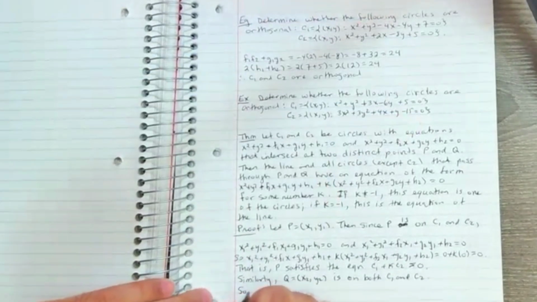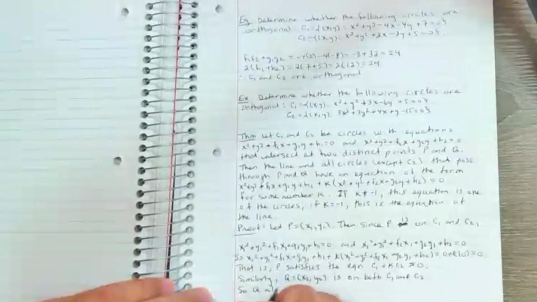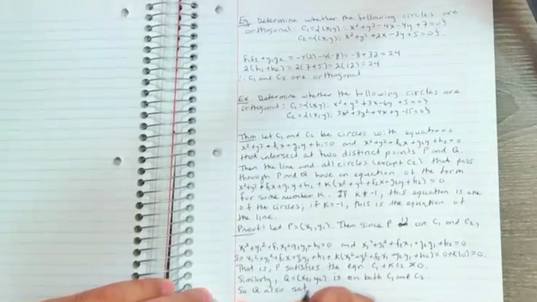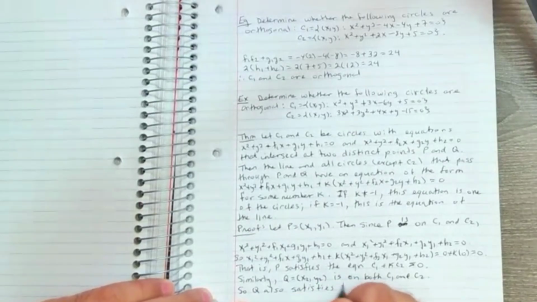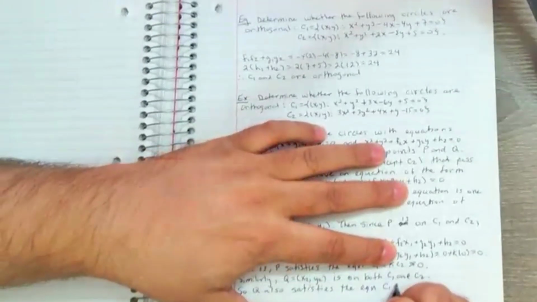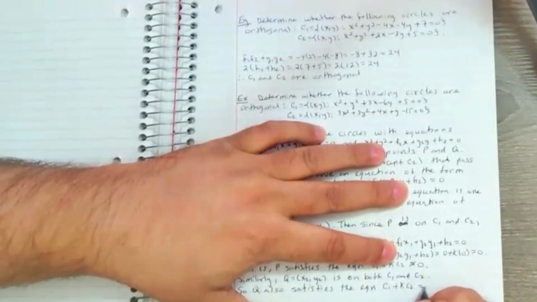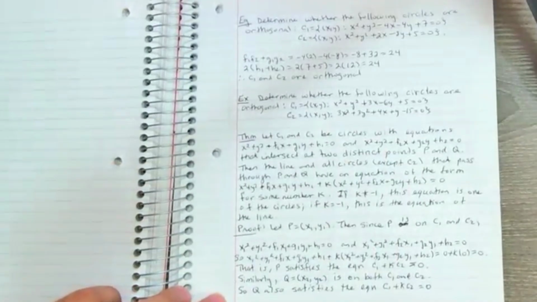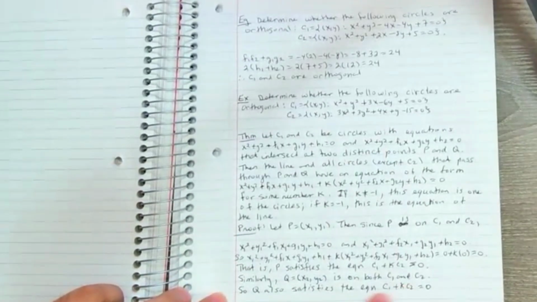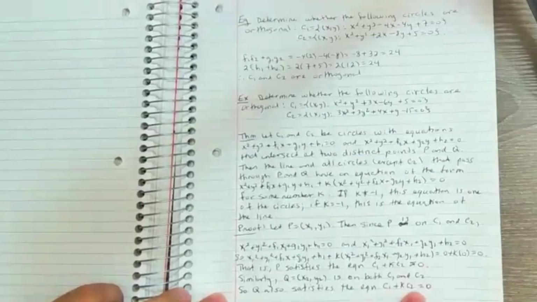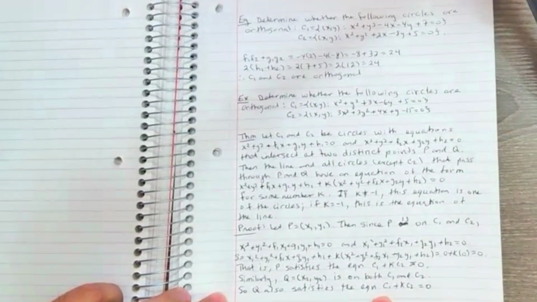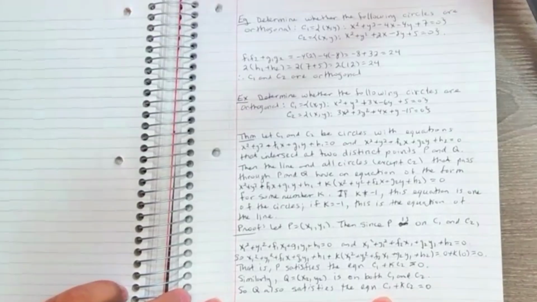And so this point Q also satisfies the equation C1 plus k C2 is equal to 0. And so this equation, C1 plus k C2, passes through the points P and Q.